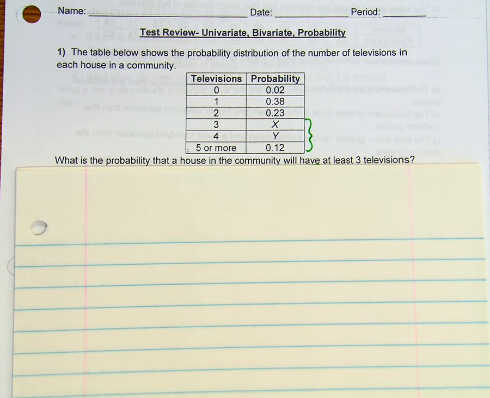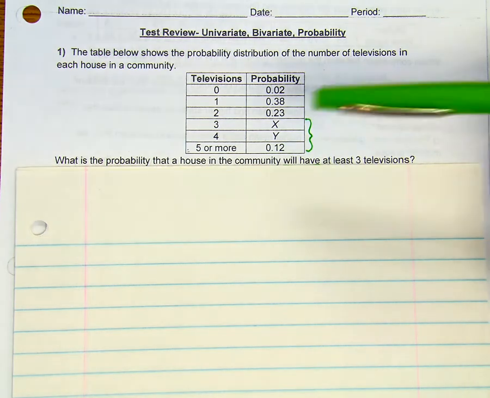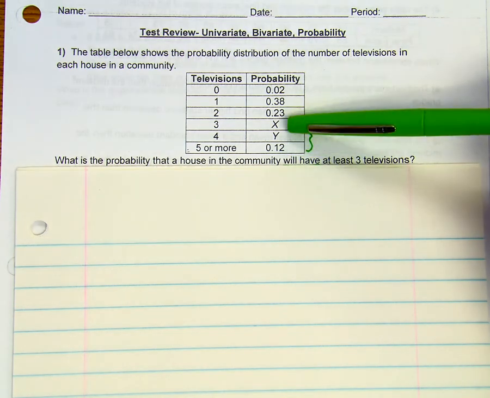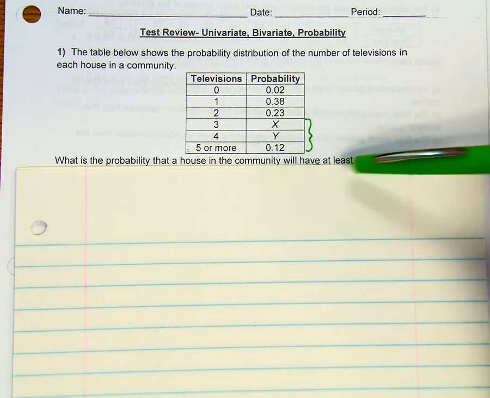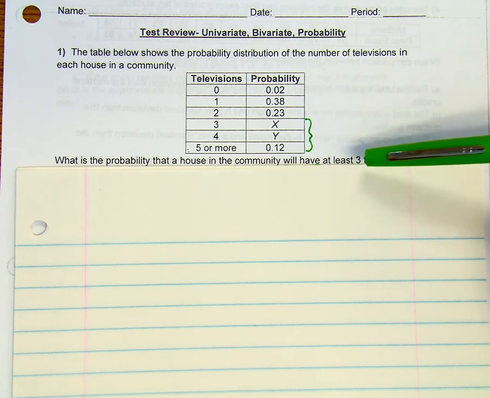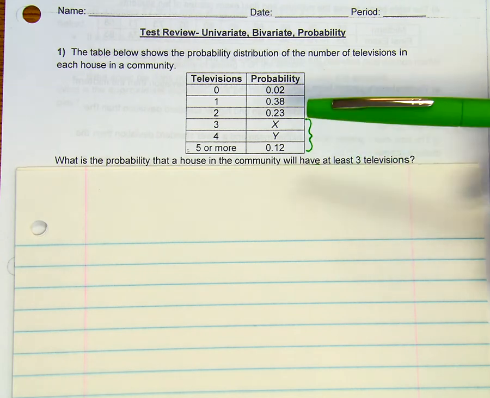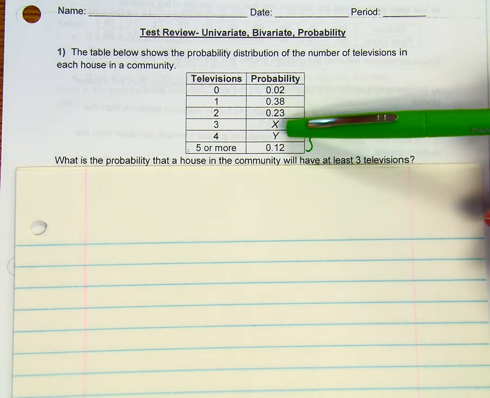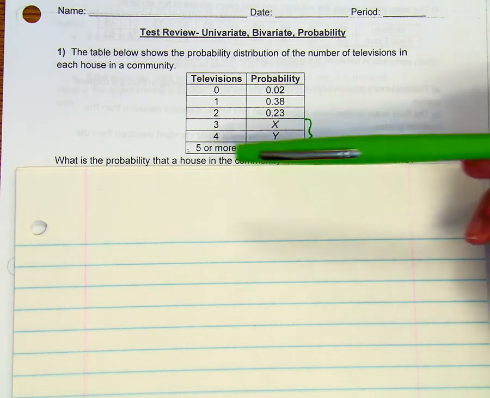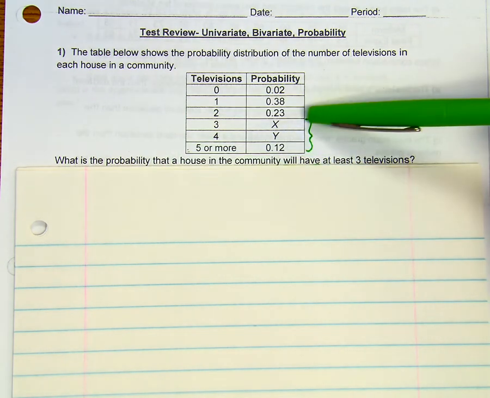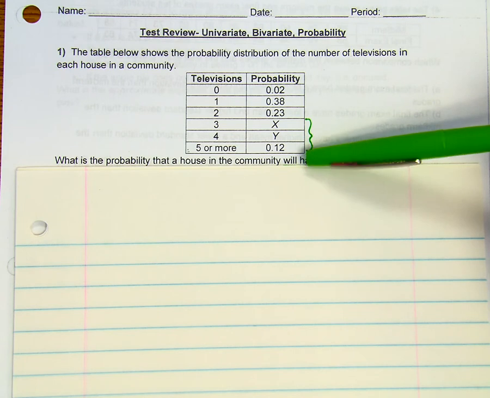It says, what is the probability that a house in the community will have at least 3 televisions? So we can see here that it shows X and Y, and you may think, oh, well, I need to find what X and Y are equal to so I can figure out how many will have at least 3 televisions, but you don't. At least 3 means 3 or more. So we just have to figure out how many people have 3 or more televisions. So that's from here to here.